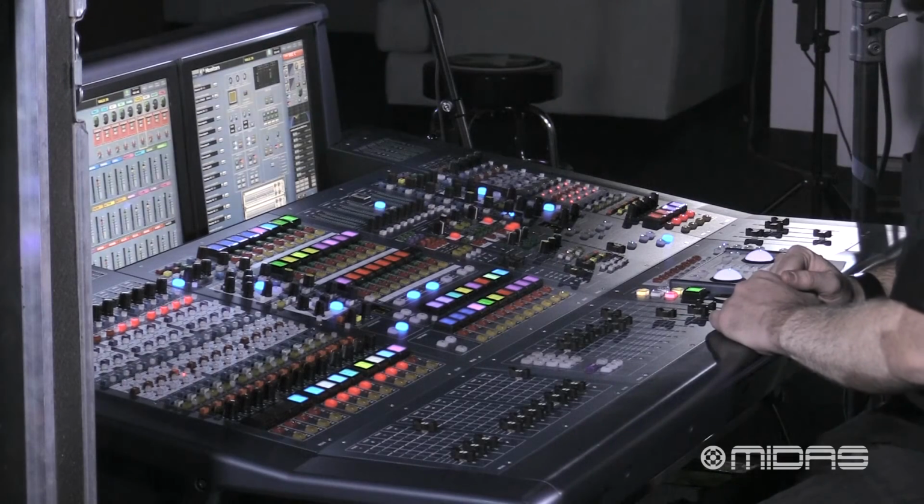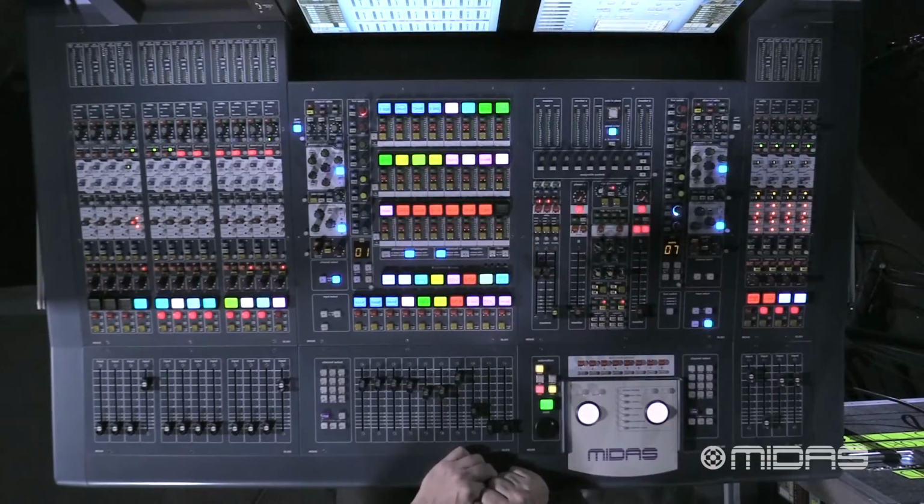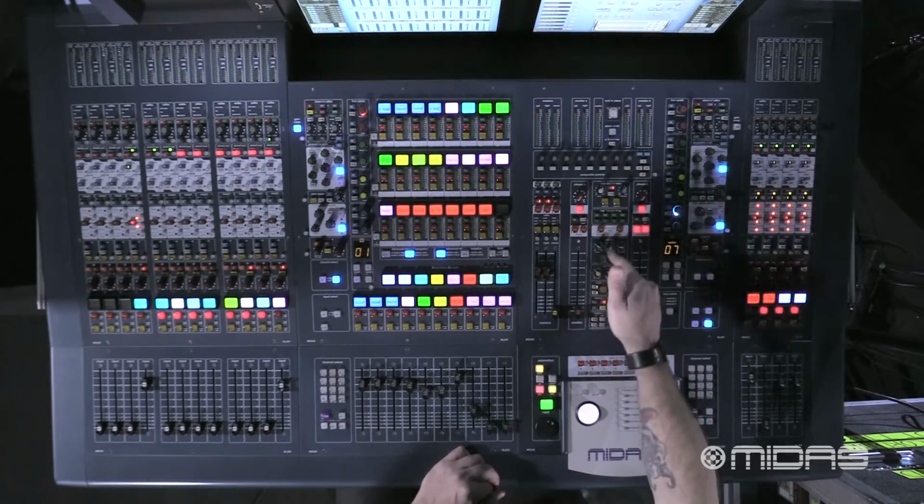Not on the screen though, but if we look at the actual talk section here, we have the level of the microphone. So that's just going to do the overall level. Next to that, there's a little limiter. Some guys need a little bit of compression and limiting, if they're yelling, you can kind of limit them there. I'm just joking, of course.